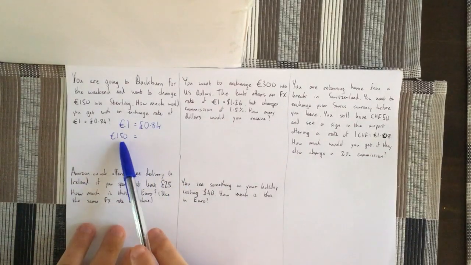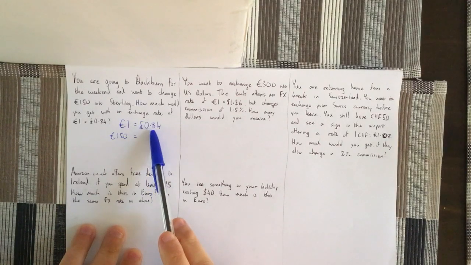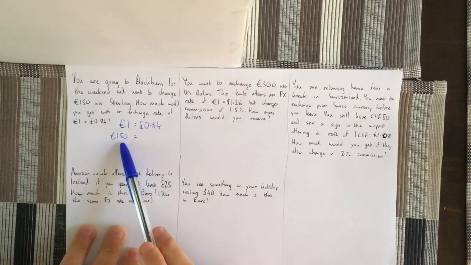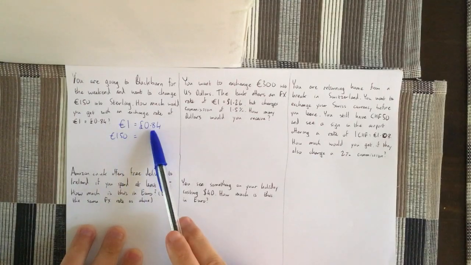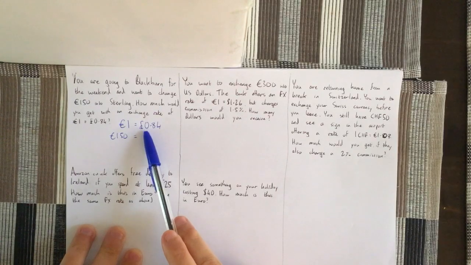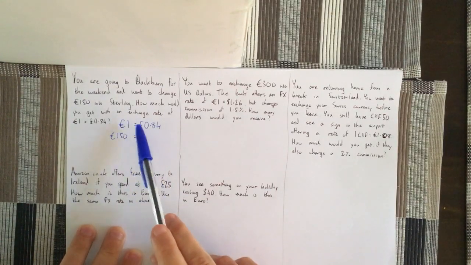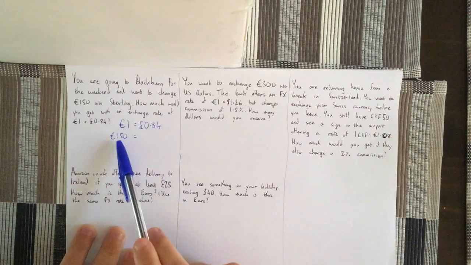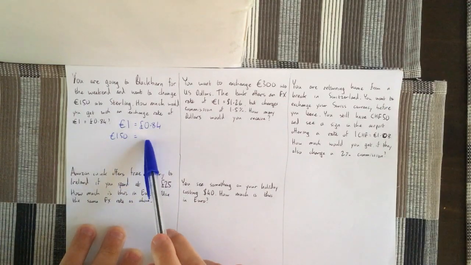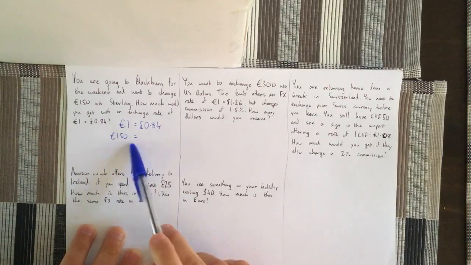So if I multiply 150 by 0.84, I'm going to get a number less than 150. If you multiply by a number smaller than 1, you're going to get a smaller number. If you multiply by a number bigger than 1, you'll get a bigger number. So if €1 is less than £1, €150 should be less than £150.